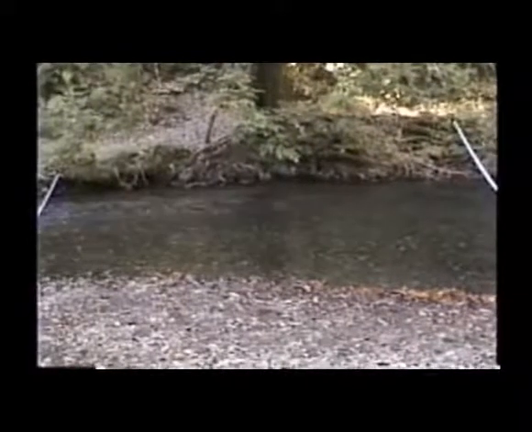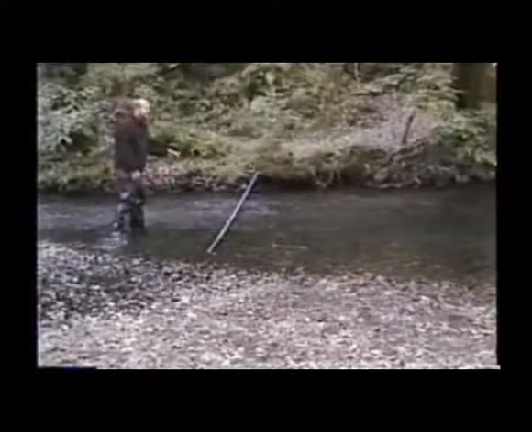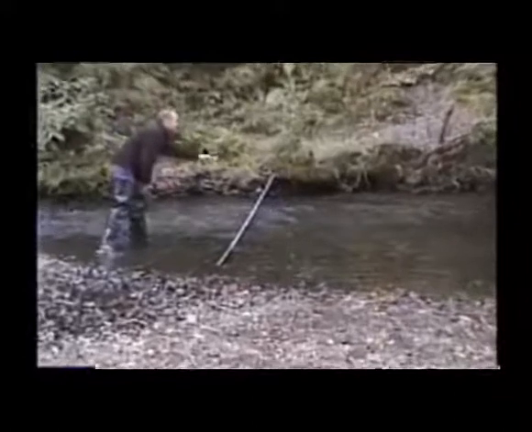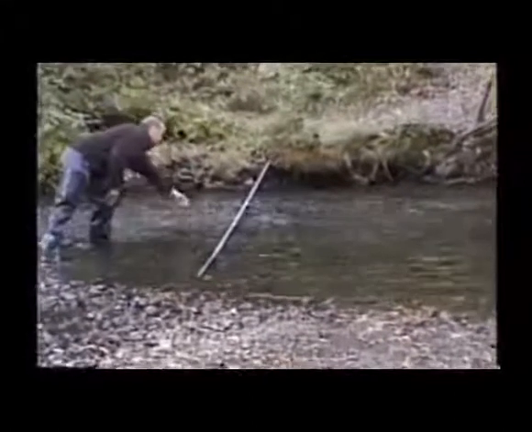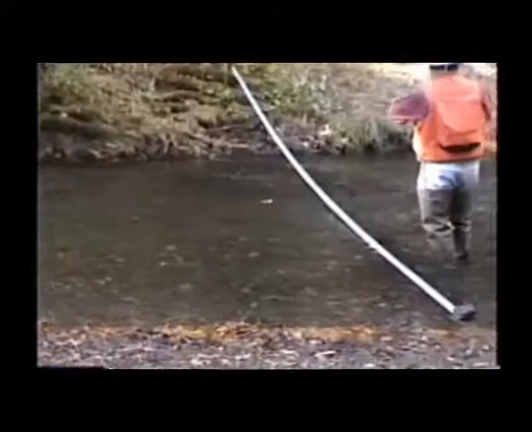Slowed it by a second. It's all in the release. 13. 21.